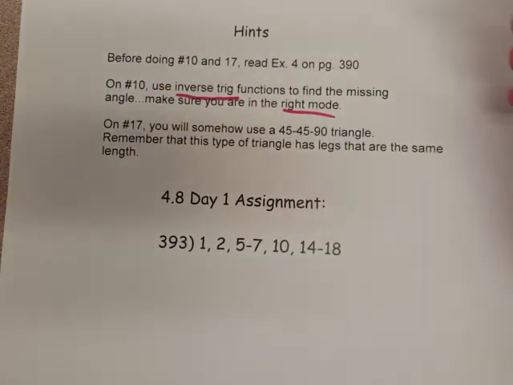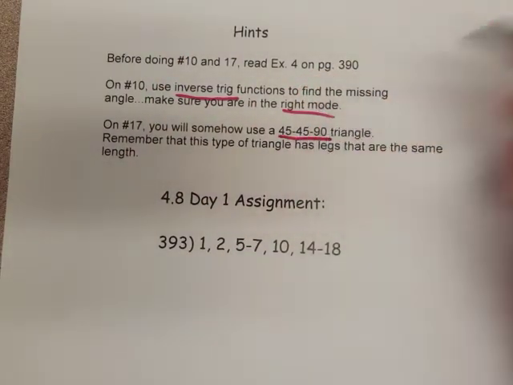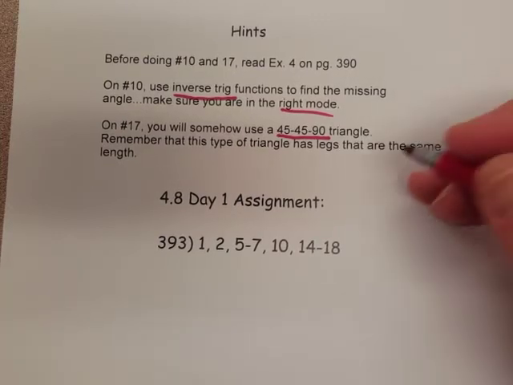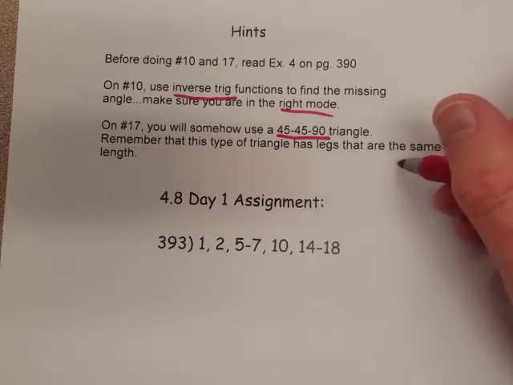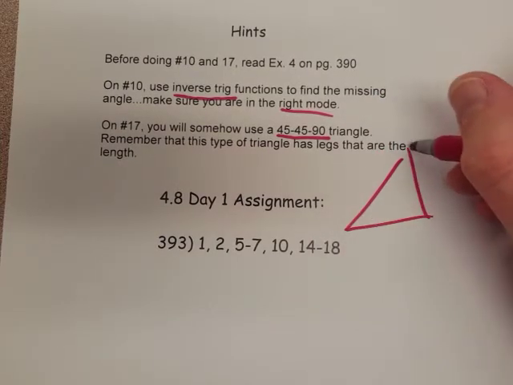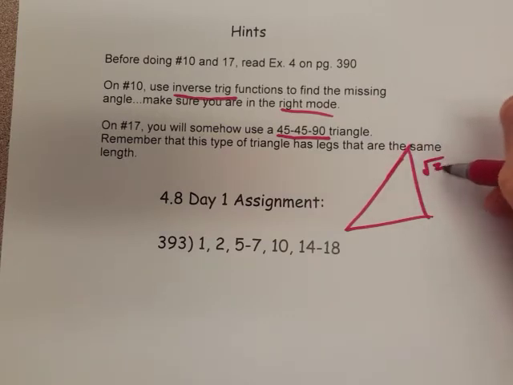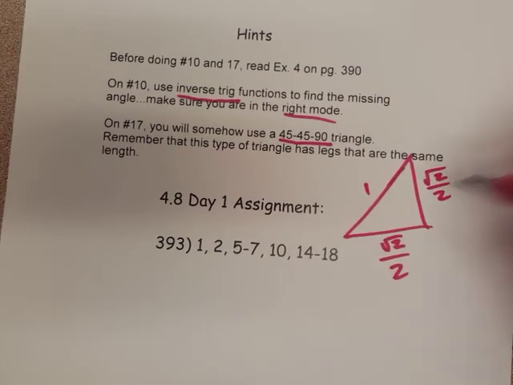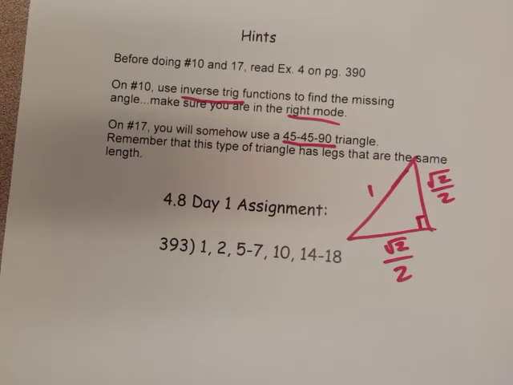On number 17, I just want to prep you for the fact that it will somehow form a 45, 45, 90 triangle, and so you can use those angles with your calculator if you want, or you can remember the ratios for a 45, 45, 90 specifically if you have them. They're in ratios like this, where we've got square root of 2 over 2, square root of 2 over 2, and 1. So just remember that as far as the ratios go.